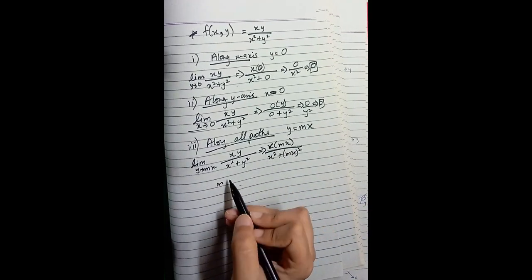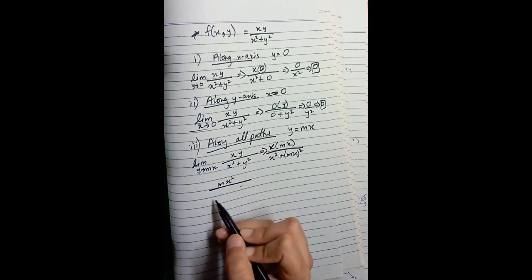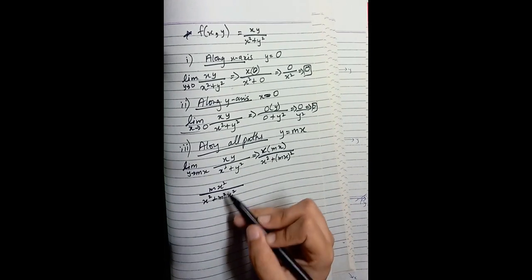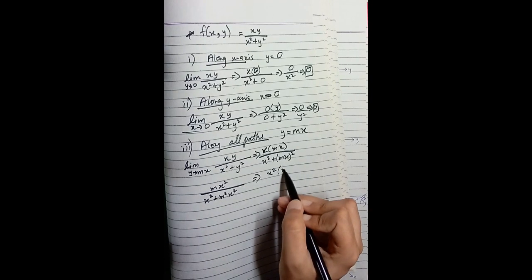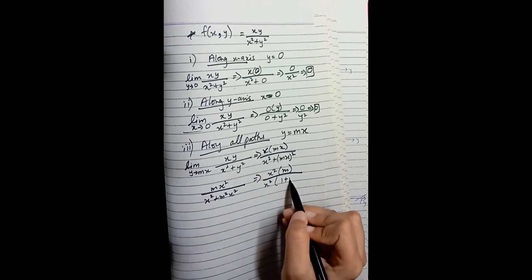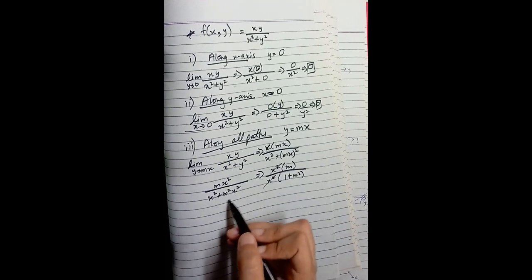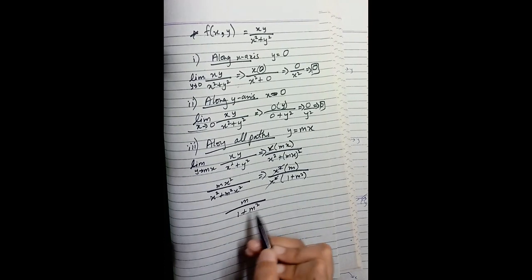Now multiplying x inside, we will get m x square divided by x square plus m square x square. We can see that from numerator and denominator, we can take x square common. So x square m divided by x square into 1 plus m square. X square will be simplified and after that we will have m by 1 plus m square.